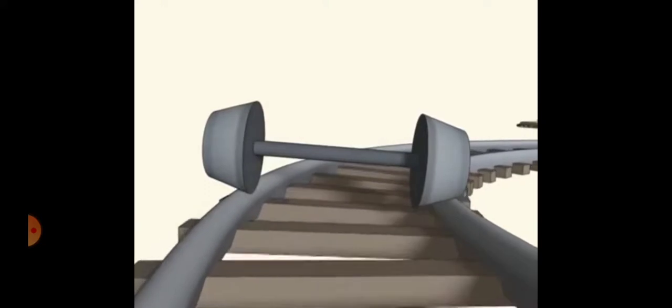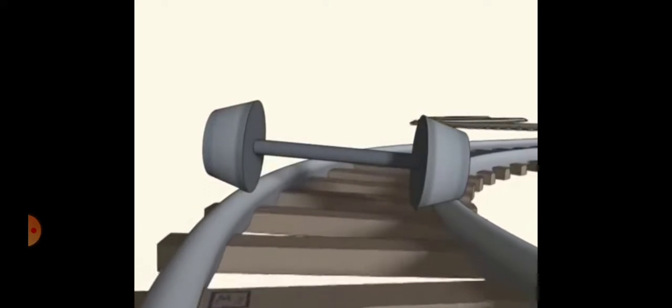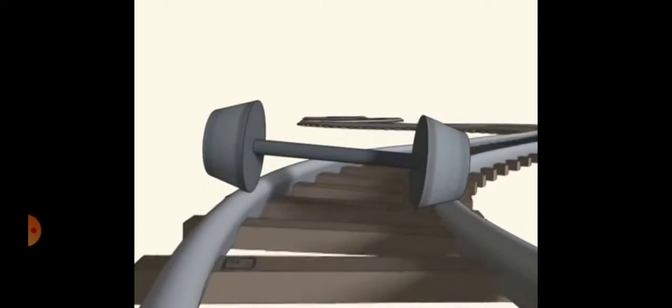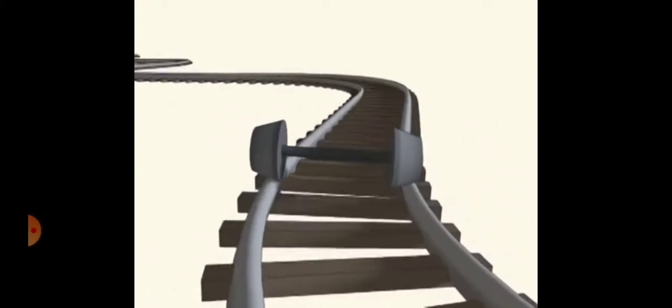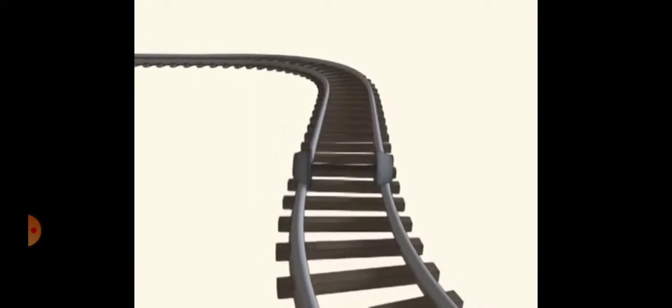While moving in the curved portion, the outer rail covers the bigger diameter and the inner rail the smaller diameter. In the next section the wheel changes, and the other wheel comes on the outer rail, so its bigger diameter touches the outer rail. Like that, when the direction of the curve changes, the wheels also change their diameter.